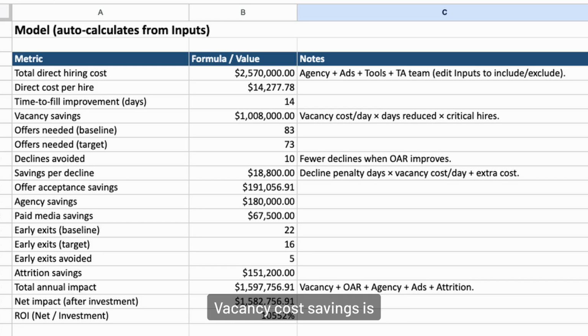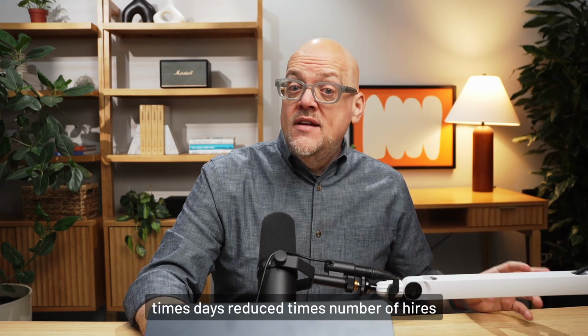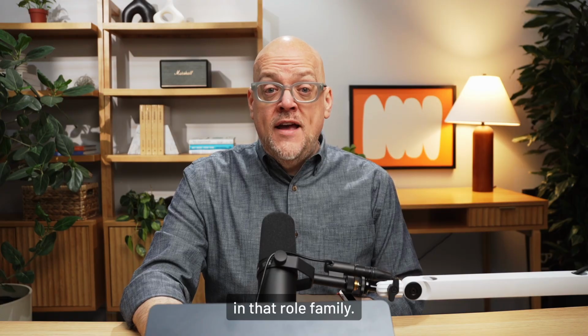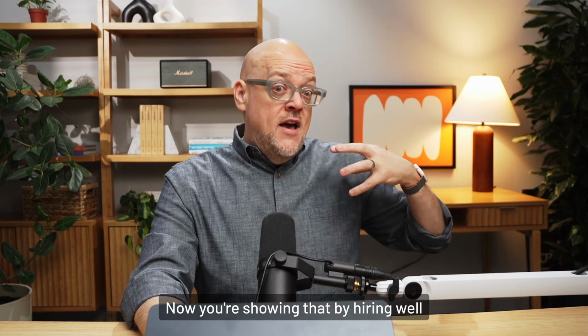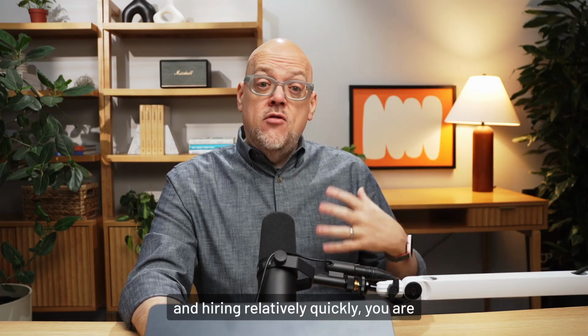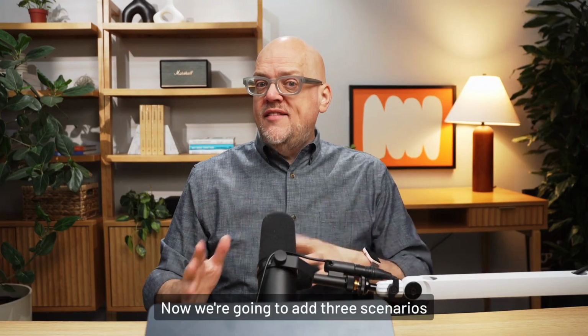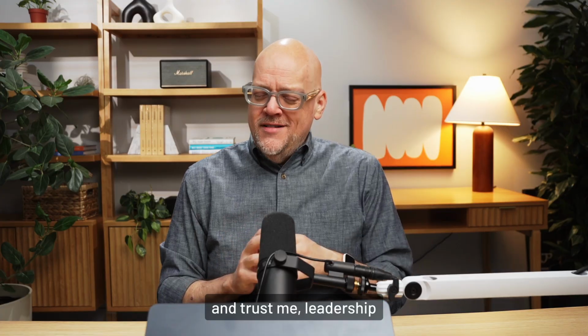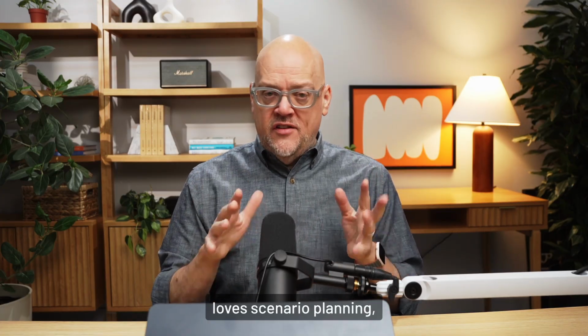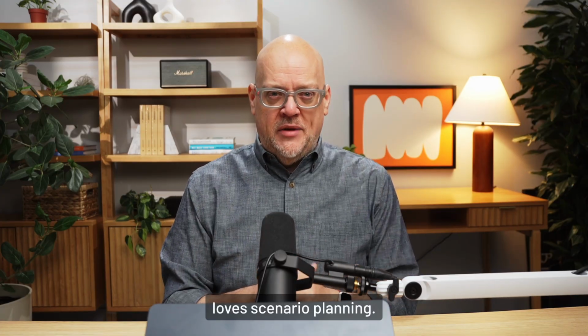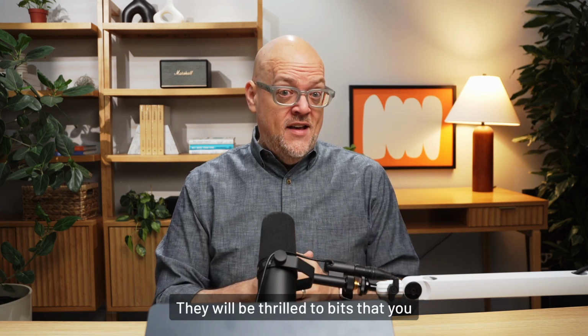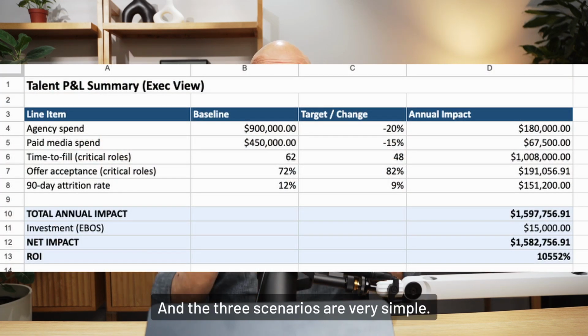Vacancy cost savings is the vacancy cost per day times days reduced times number of hires in that role family. Now you're showing that by hiring well and hiring relatively quickly, you are driving value creation. Now we're going to add 3 scenarios. And trust me, leadership loves scenario planning. They will be thrilled to bits that you are doing scenario planning. And the 3 scenarios are very simple.